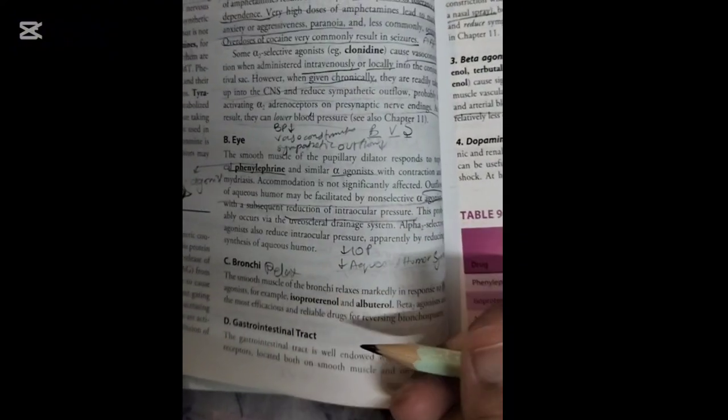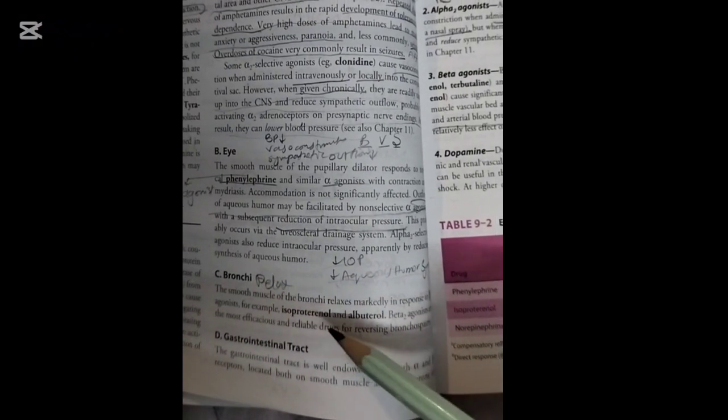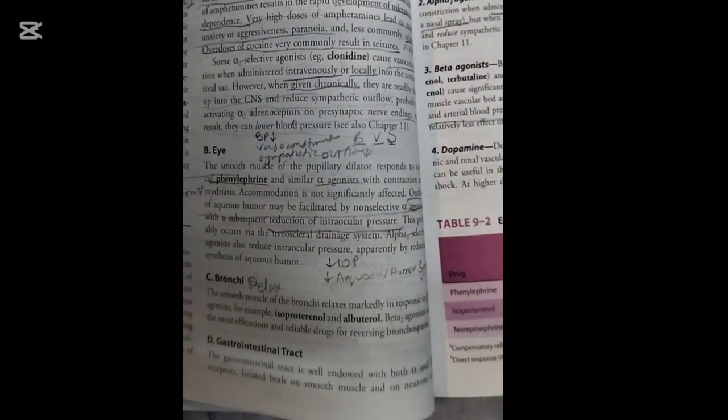Now let's talk about the bronchi. So what happens to the bronchi? They are going to relax, because if we talk about beta 2 receptor agonists, an example of that is albuterol, which is commonly used in inhalants. So that explains it.